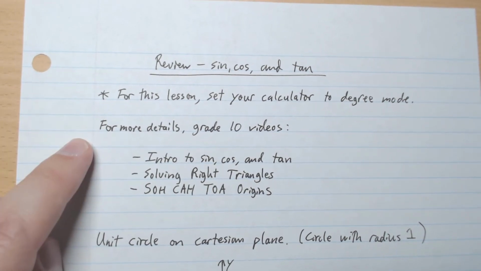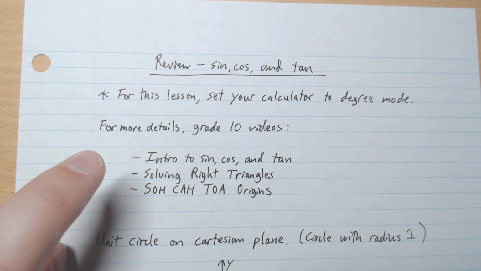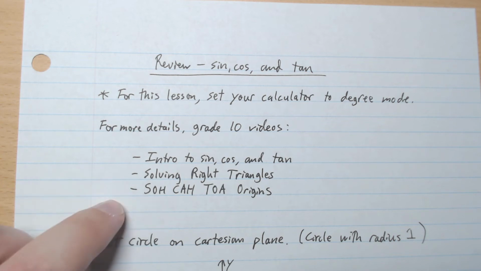And for more details on this lesson, check out these grade 10 videos: Intro to sine, cos, tan, solving right triangles, and SOHCAHTOA origins.